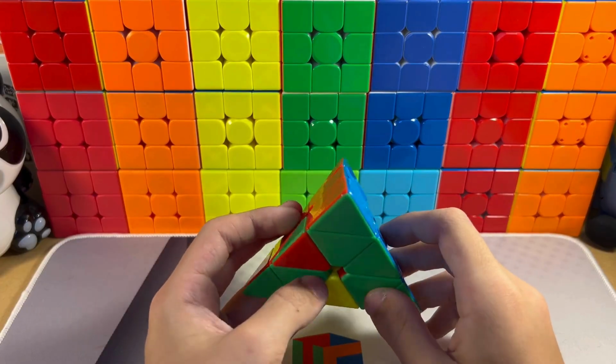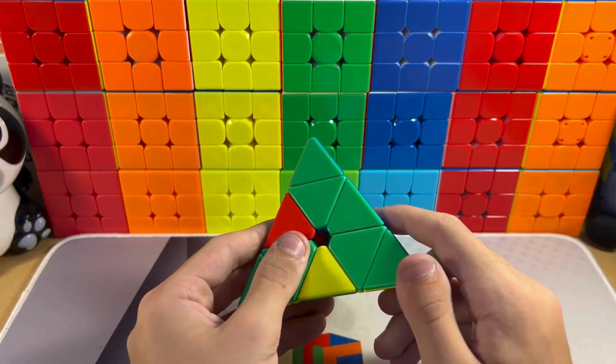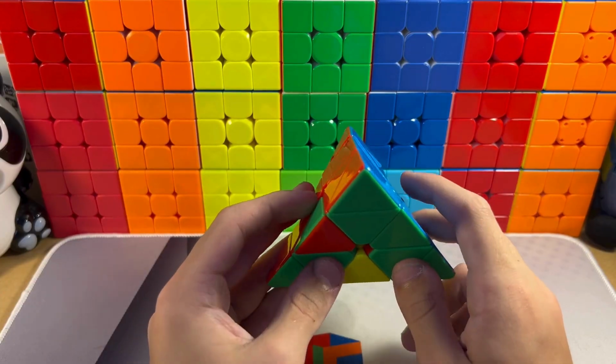So this case is just like the last one, but the flipped edge is in the top left and not the top right. So how you solve this is with this algorithm.